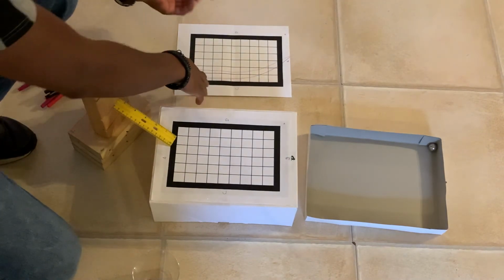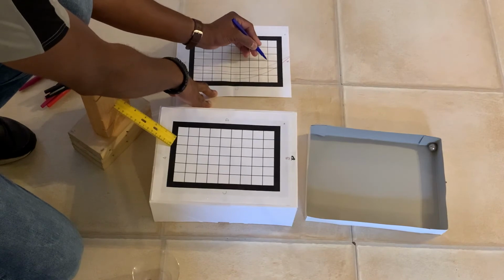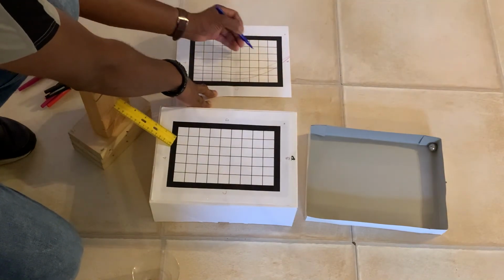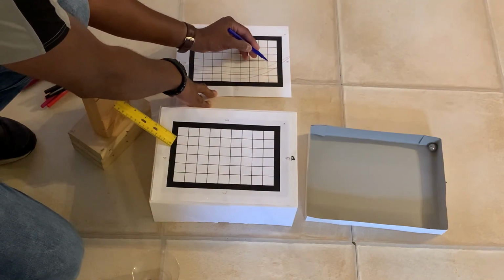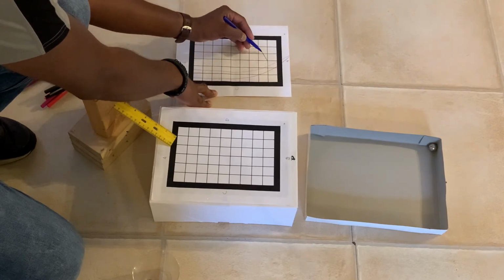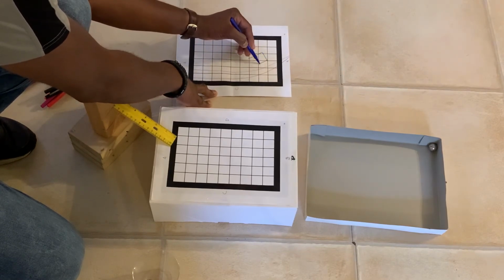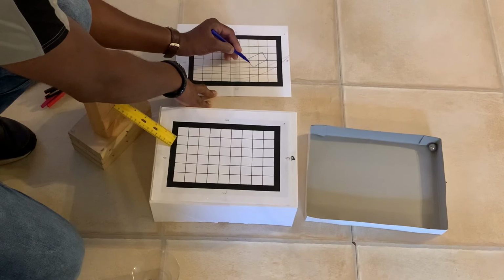So for example, if all of the data indicated that there was a magnet here, then the students would draw that in.